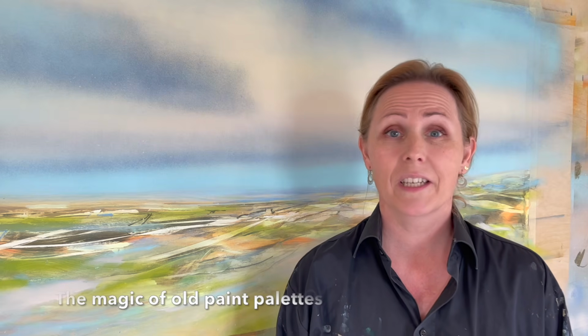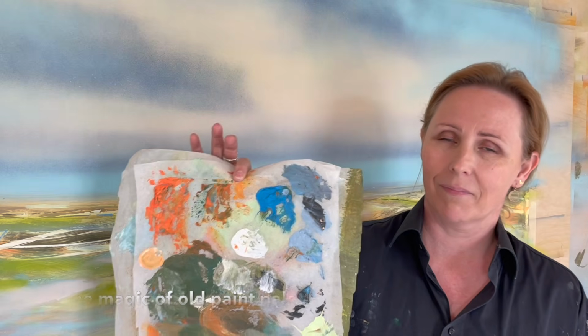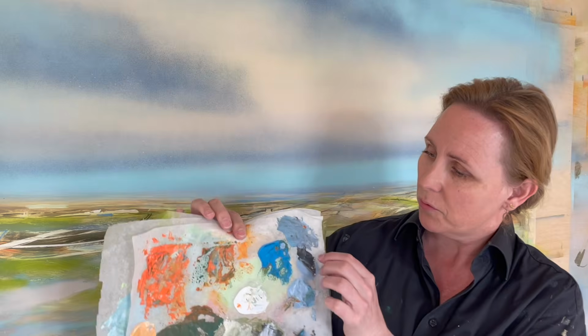Okay, here's my secret weapon, my old paint palettes. I never throw these away, and they are a mess, right?